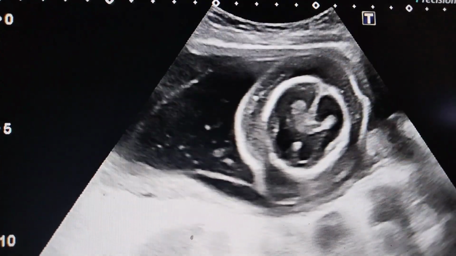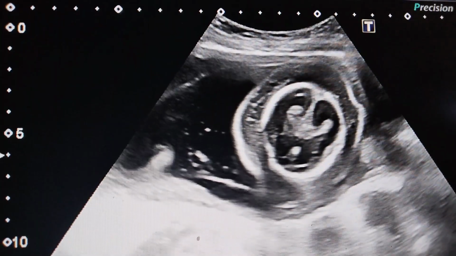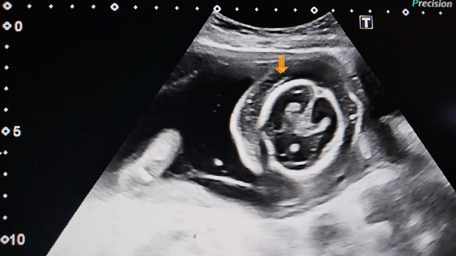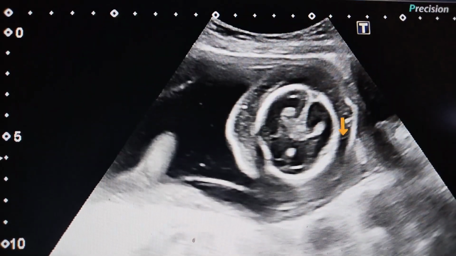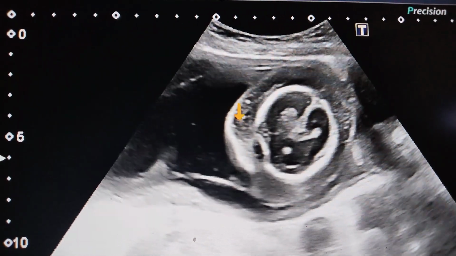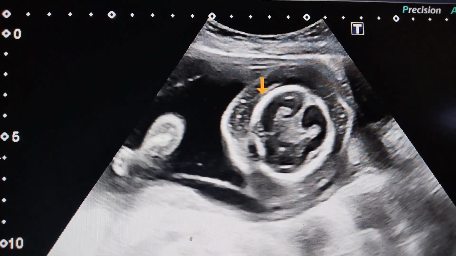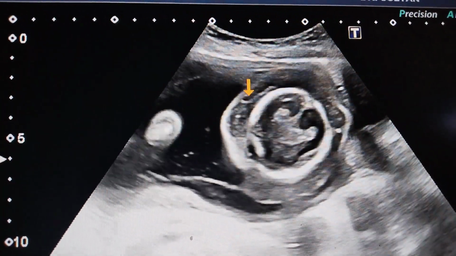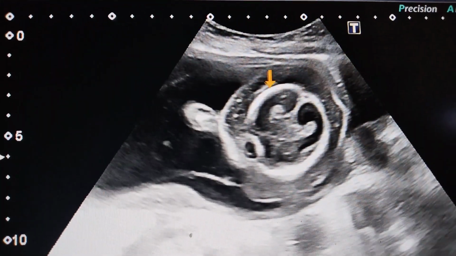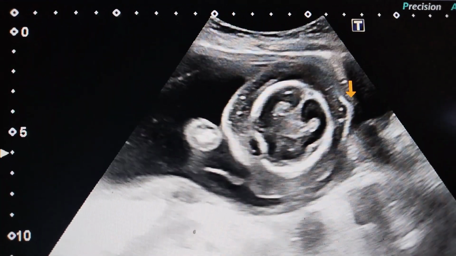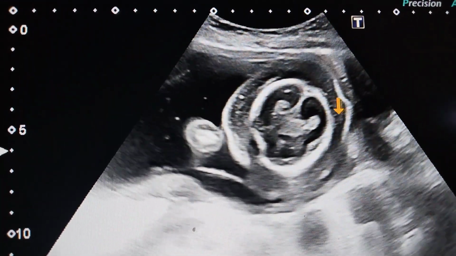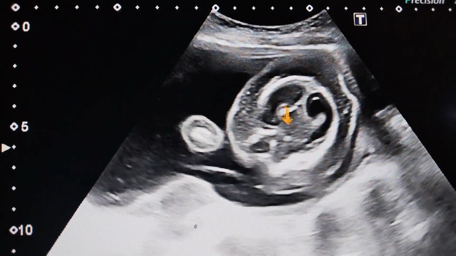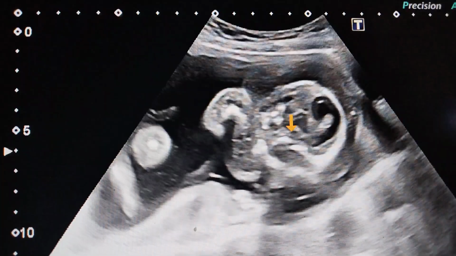Here we can appreciate this is the fetal skull, and it is surrounded by this hypoechoic area, that is the subcutaneous edema. So scalp subcutaneous edema is present. This echogenic line is the skin. These are the bones, and this is the fetal brain.